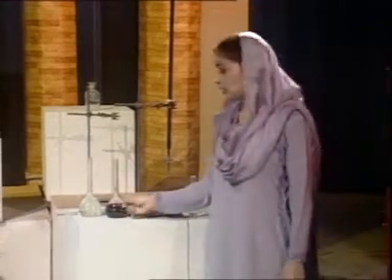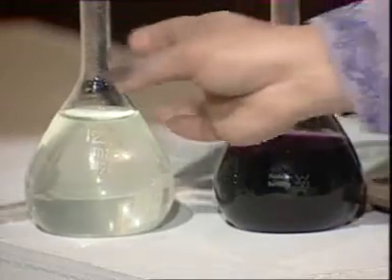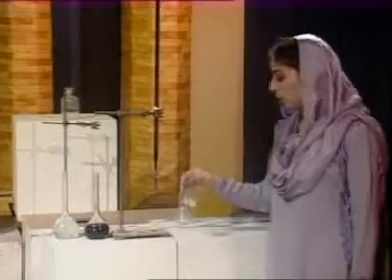The reagents that we have used are potassium permanganate, which is the titrant, and an aqueous solution of ferrous sulfate, which is the titrand. Potassium permanganate is taken in the burette, and 10 ml of ferrous sulfate is taken in the conical flask. Half a test tube of dilute sulfuric acid is added to the ferrous sulfate solution, and then it is titrated against the potassium permanganate solution.